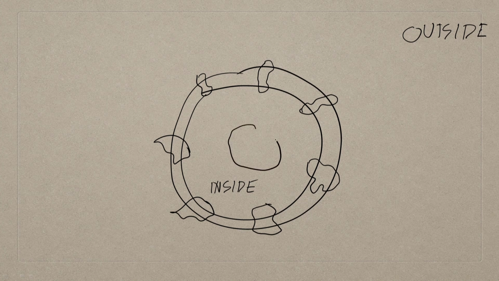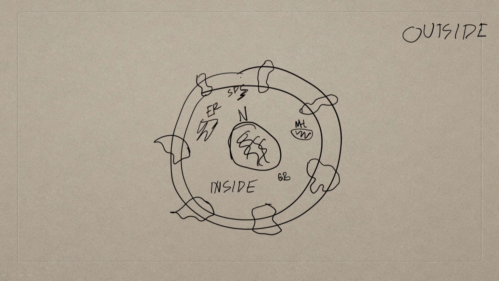Inside you have a nucleus which has DNA. You have a lot of organelles like mitochondria. This is nucleus, this is mitochondria, this is Golgi body. If it is a plant cell, it will have chloroplast, endoplasmic reticulum, ER, then you have SR, sarcoplasmic reticulum, and so on and so forth. There are a series of them.